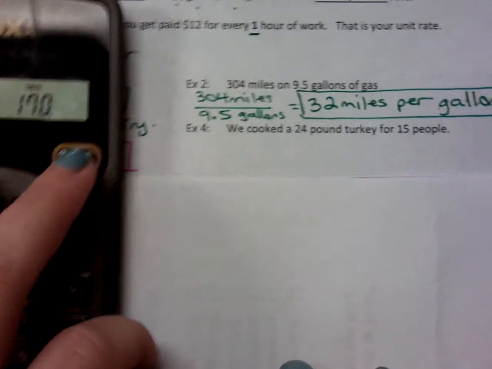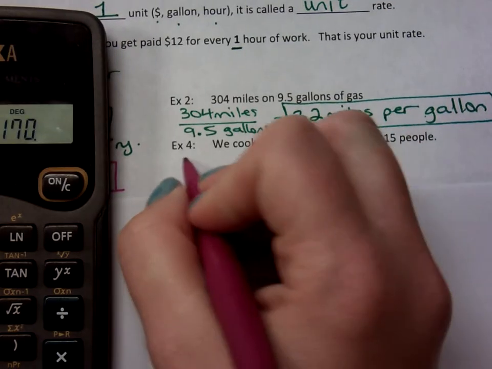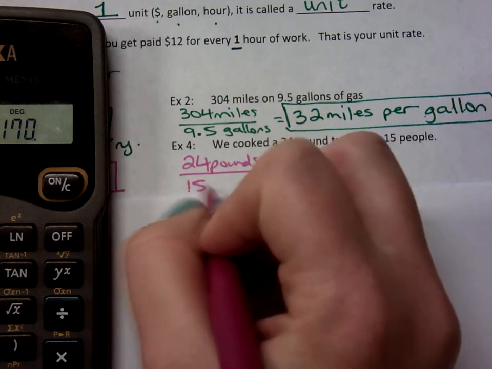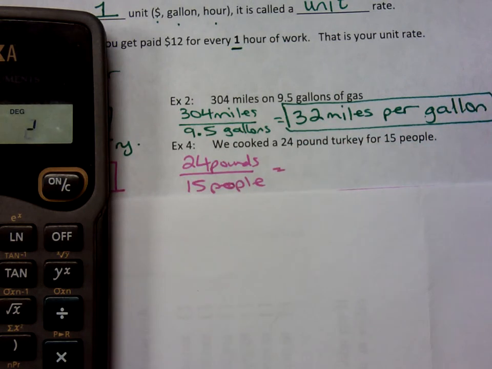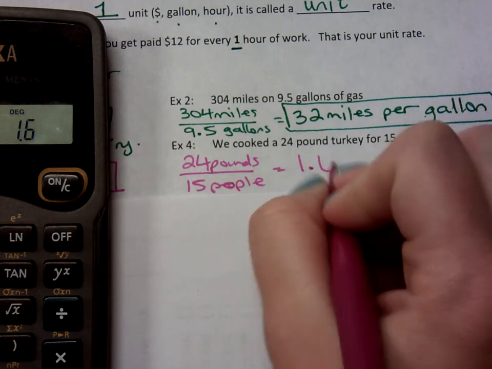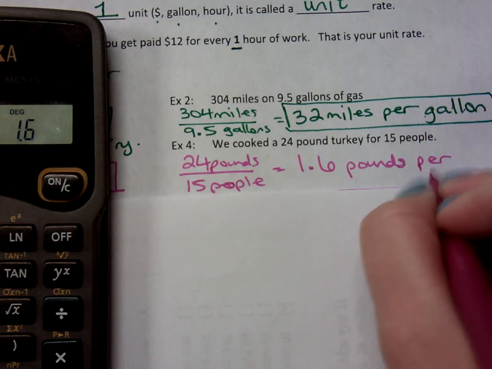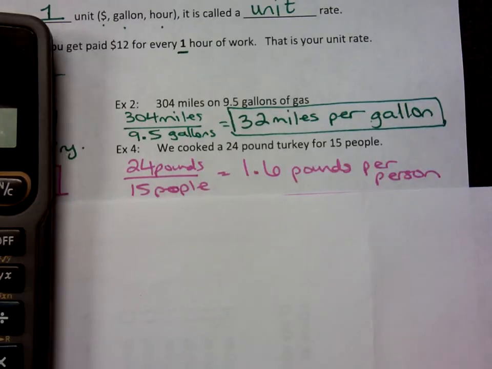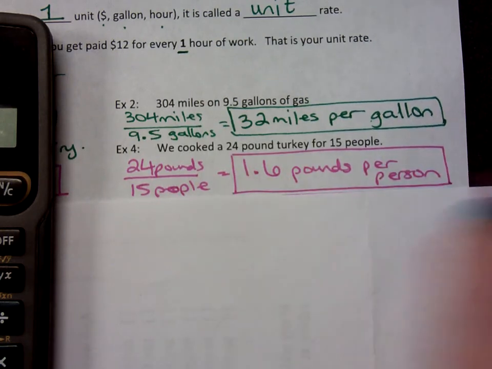And again with example 4, if we cook 24 pounds of turkey for 15 people, 24 divided by 15, that's 1.6 pounds per person. So if you're cooking a big Thanksgiving dinner, I know people measure this all the time to see how much each person can eat.